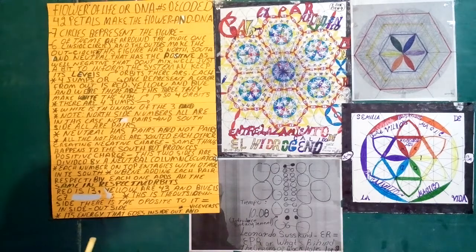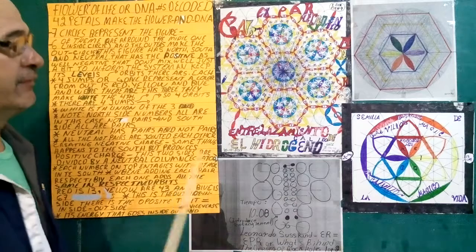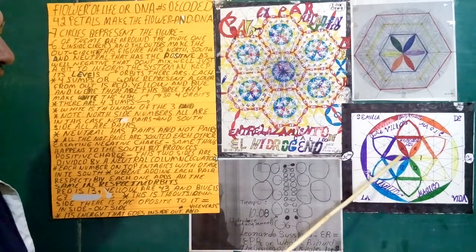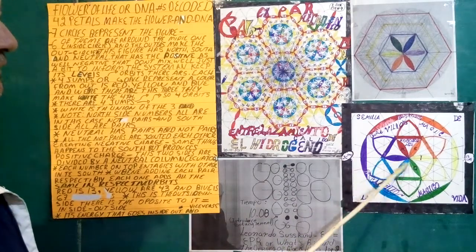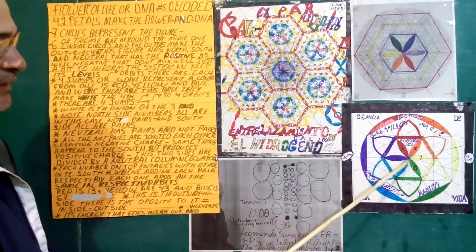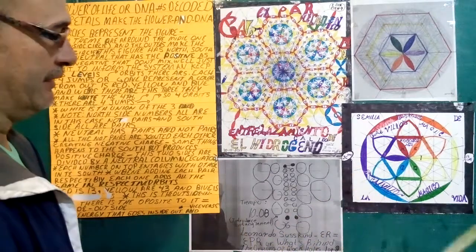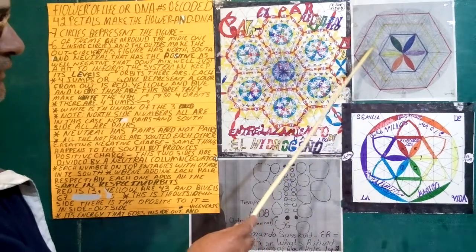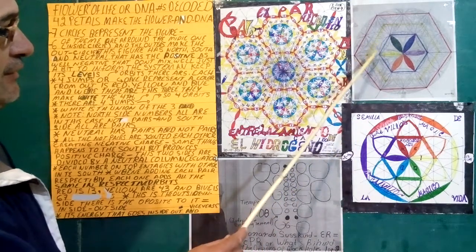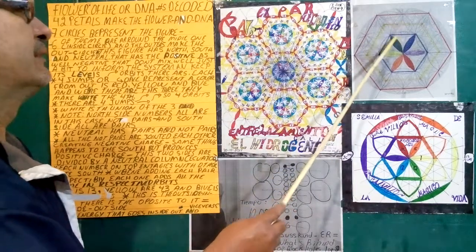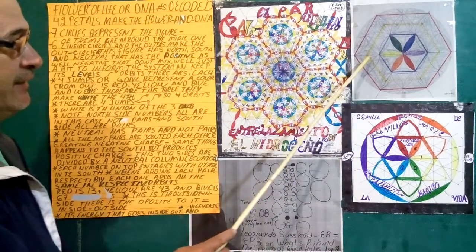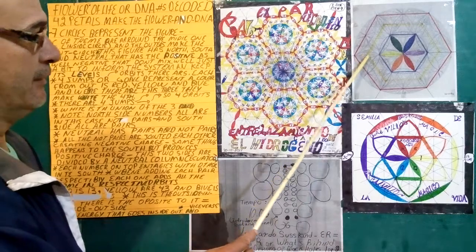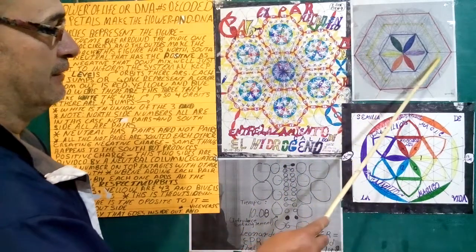This time we're gonna see what is the flower of life. This is the seed of life, that you find here in Calvillo too, up in the santuarios. This is the flower of life. If you see it close to it, you may see 42 petals if you count them, each one.